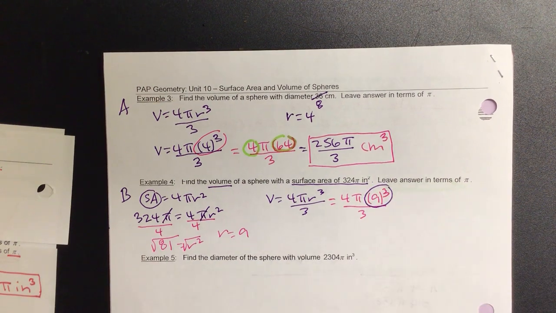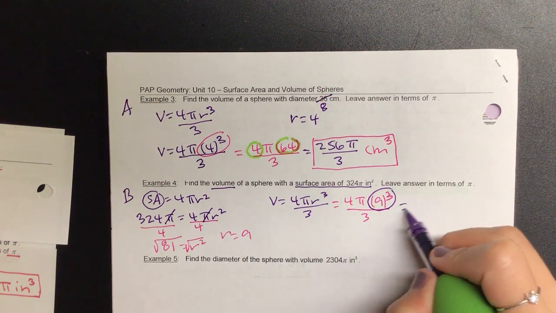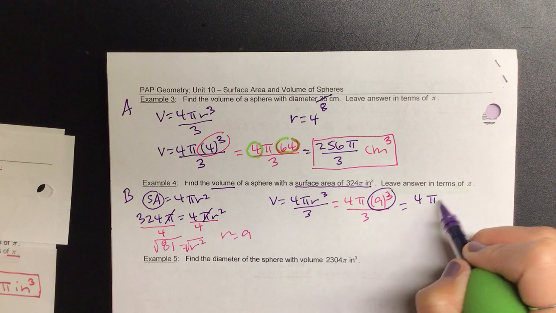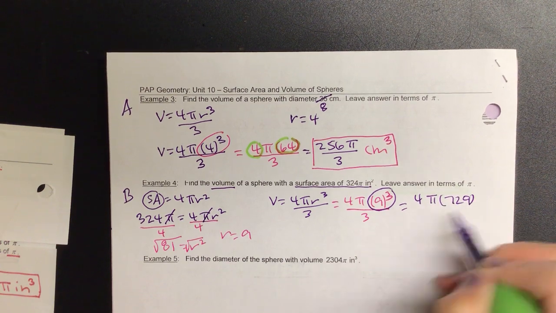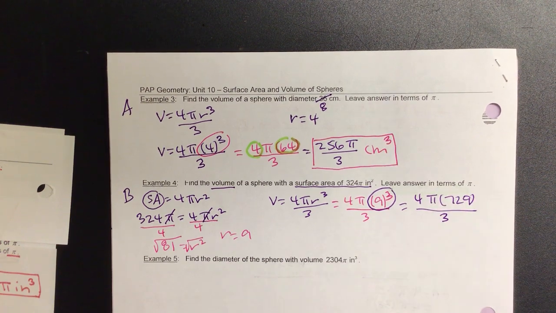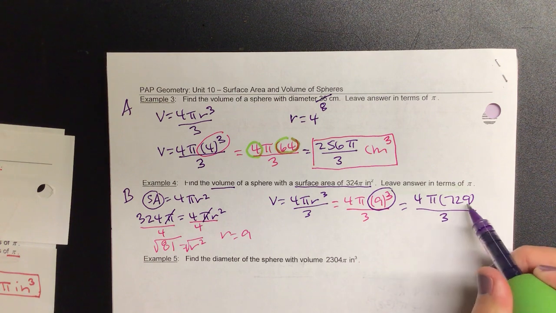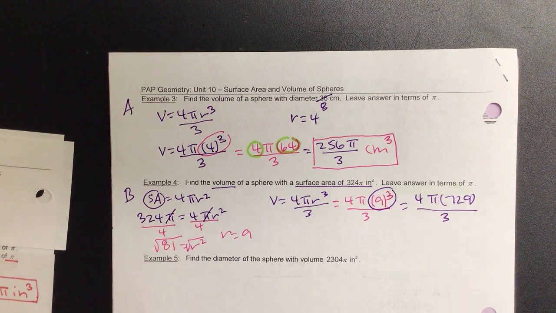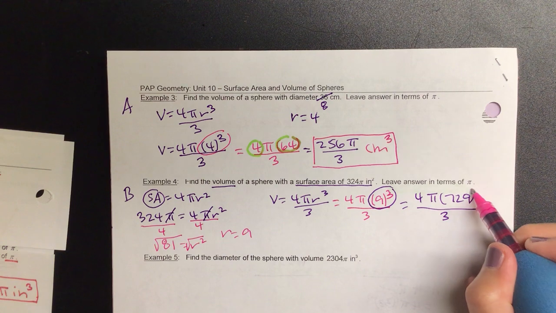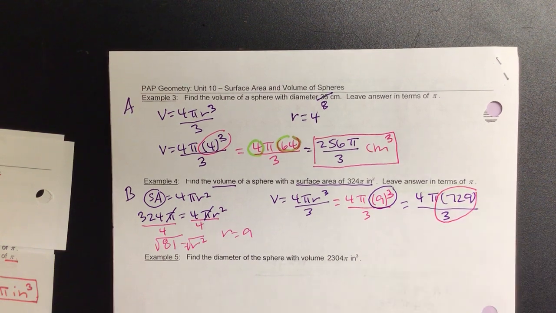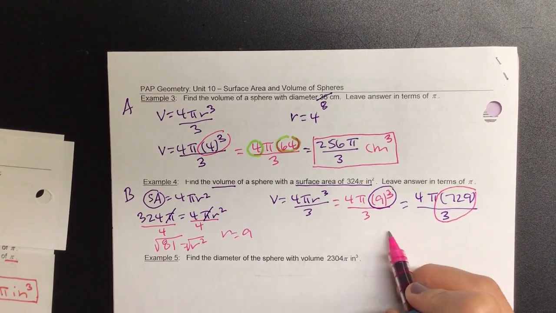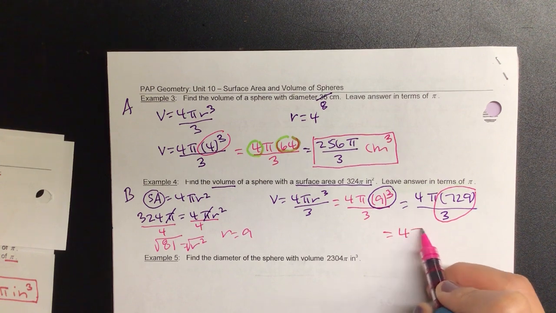What'd y'all get for 9 cubed? 729. So I'm going to put 4 times pi times 729, all divided by 3. Can 3 go into this? Yes. I think I want to do that, because if I multiply 729 by 4, the number's going to get a lot bigger. You can if you want. Do whatever you're comfortable with. So we have 4 pi.